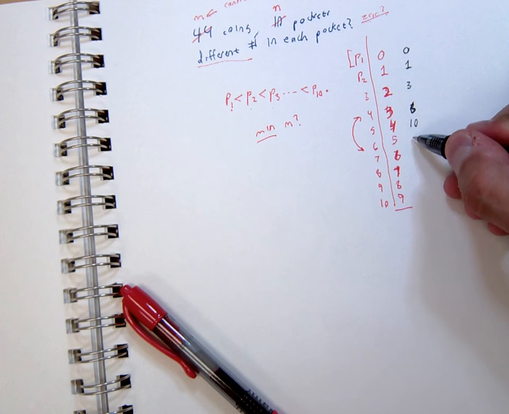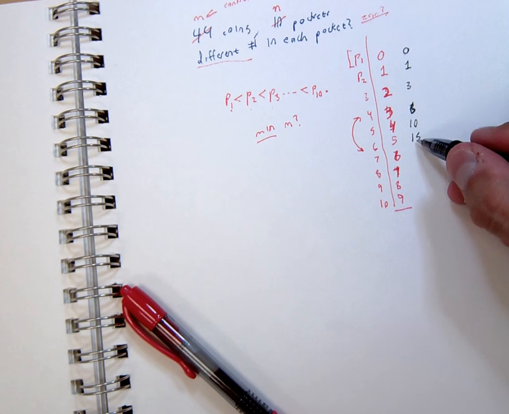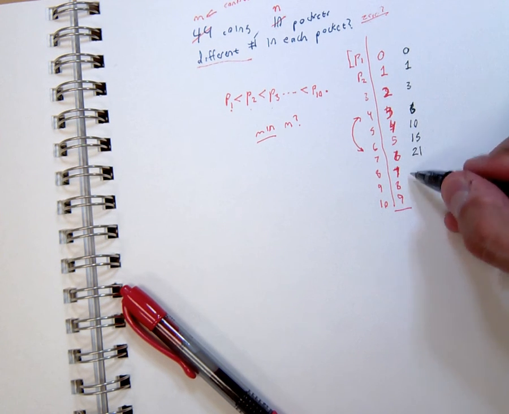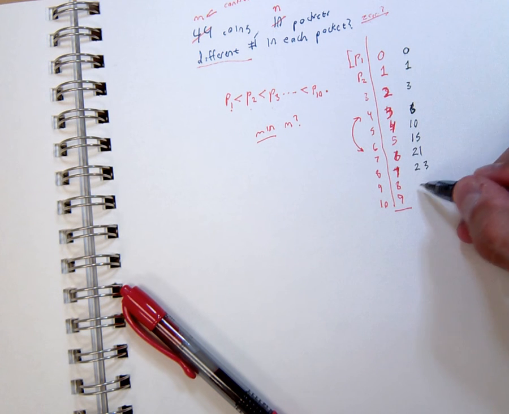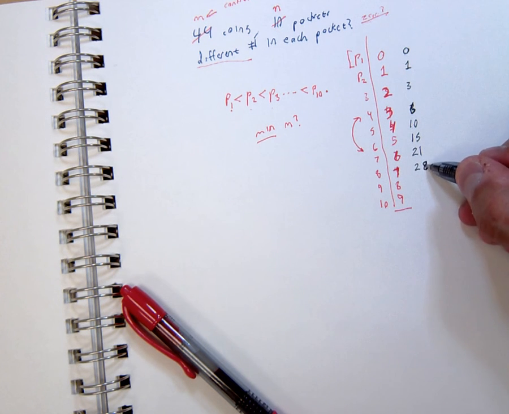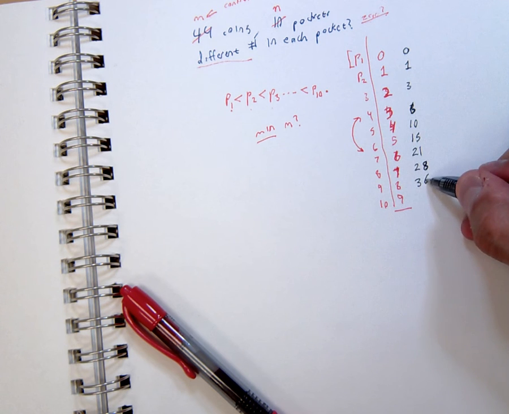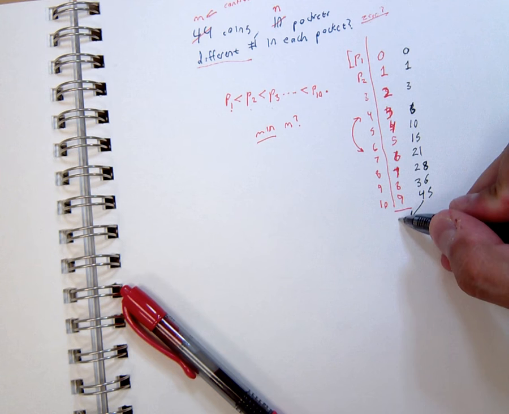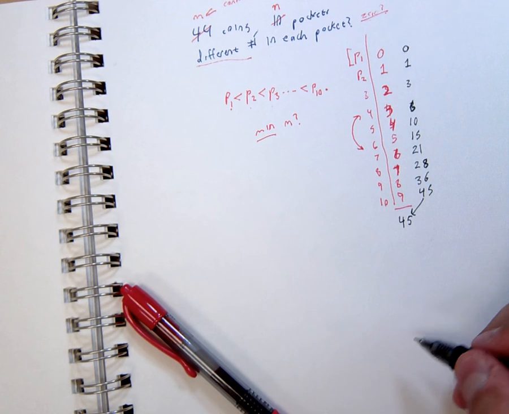It's the end of a day today, and I am having a hard time adding numbers. So, for instance, that should have been an 8 and a 36. 6 plus 9 is 15, so 45. So the total of those coins is 45.